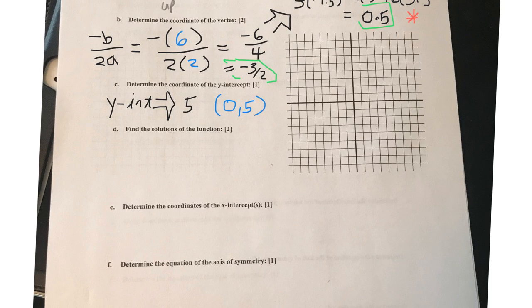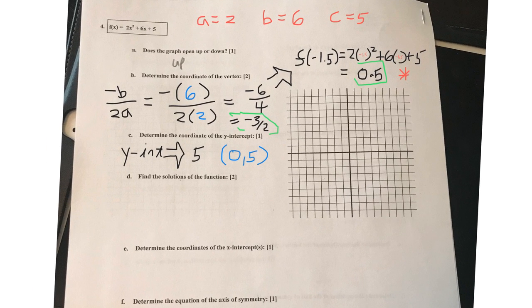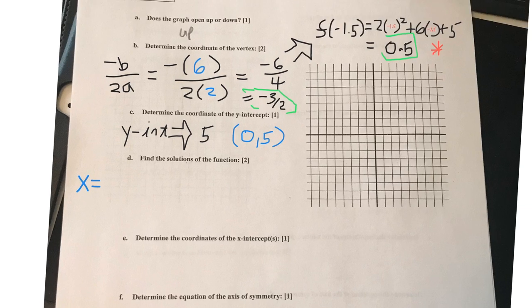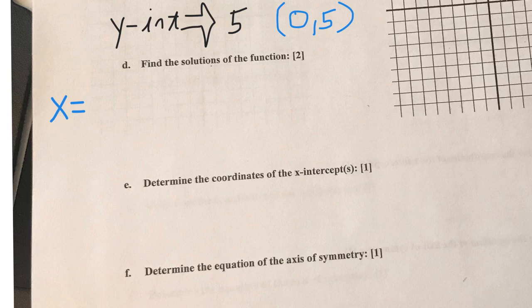Okay, find the solutions of the function. Well, when it's written in general form, 2x squared plus 6x plus 5, you might want to use the quadratic formula. And the quadratic formula is the following. We'll make this a little bit bigger.